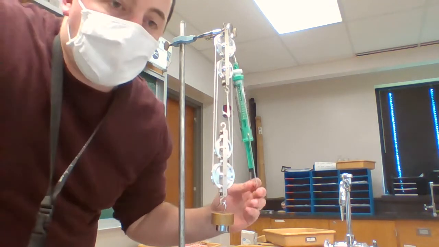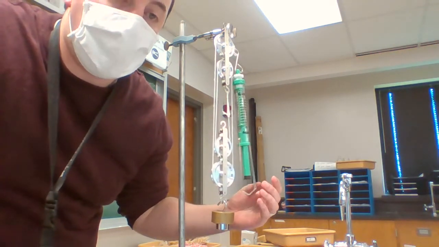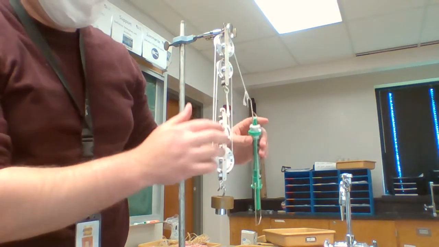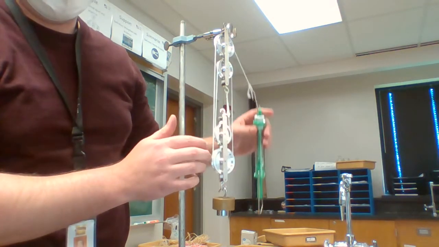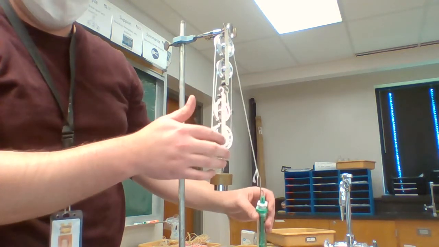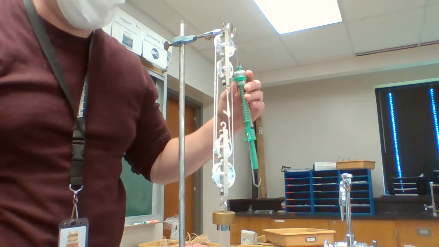Now, the first pulley that we are starting with is on the paper, it's called pulley number 5. In this pulley, there are 2 fixed pulleys and 2 movable pulleys. They're called that because these ones that move up and down are the movable ones. These are the fixed ones. Okay, so this is pulley number 5.